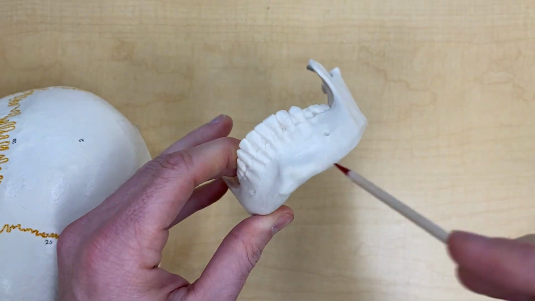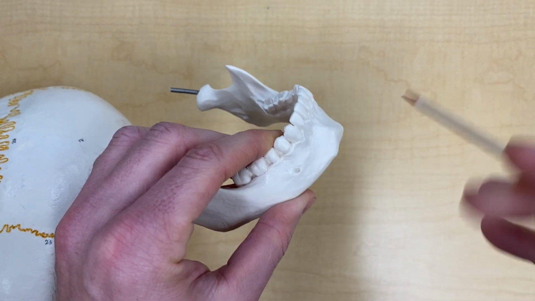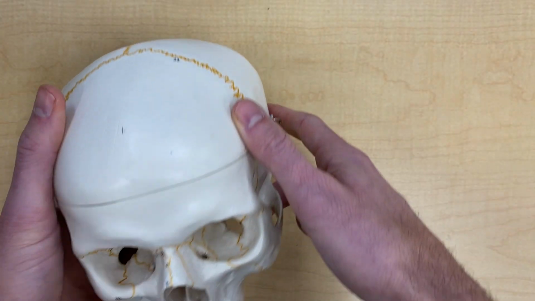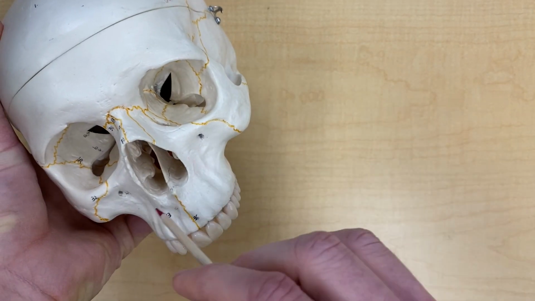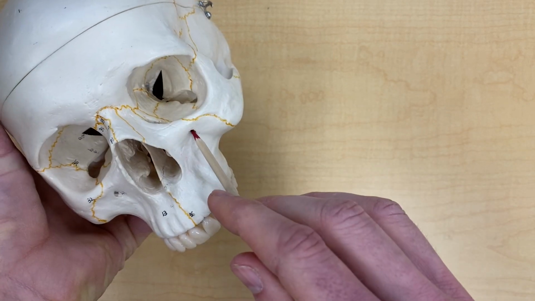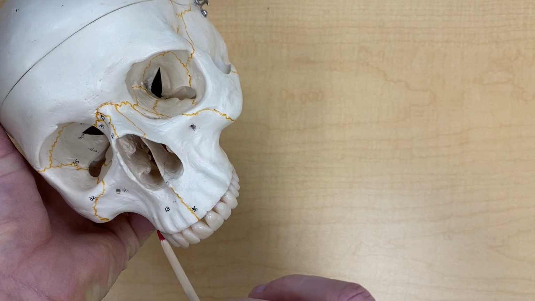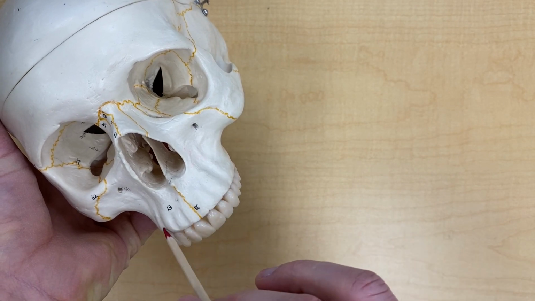We have the mental foramen, and then the mandibular foramen. The upper jaw is the maxilla. This is the infraorbital foramen. These are the alveolar processes of the maxilla.